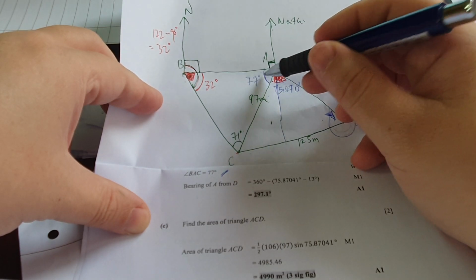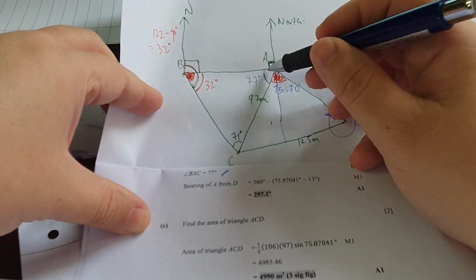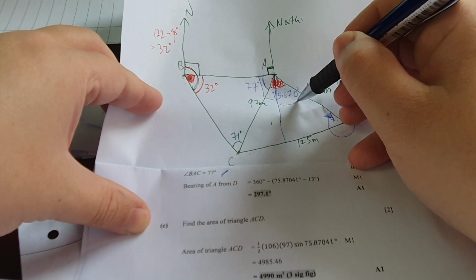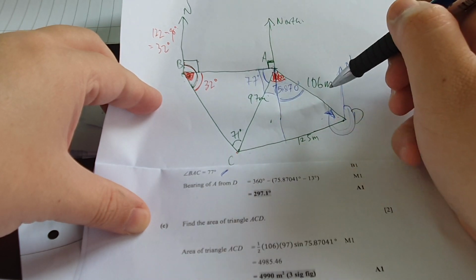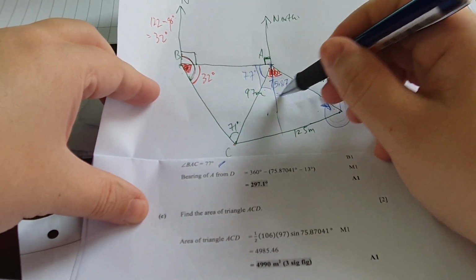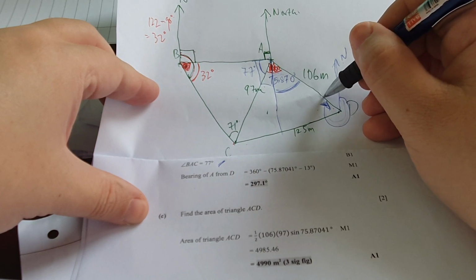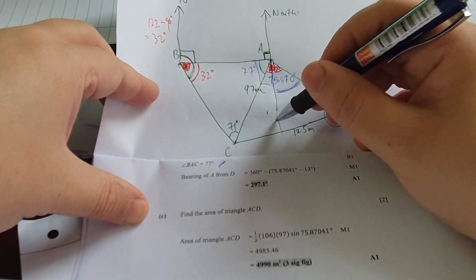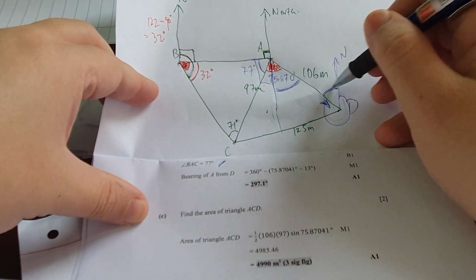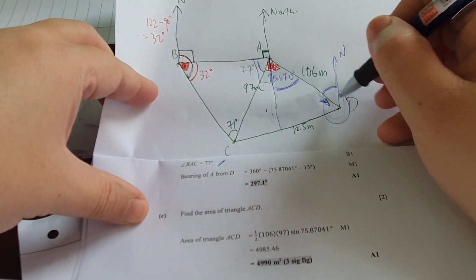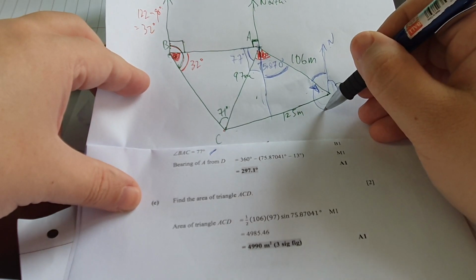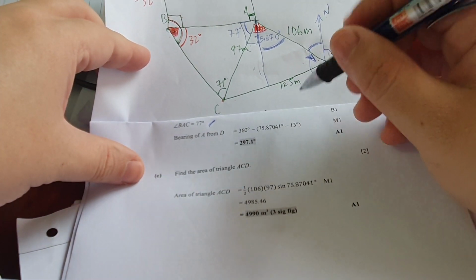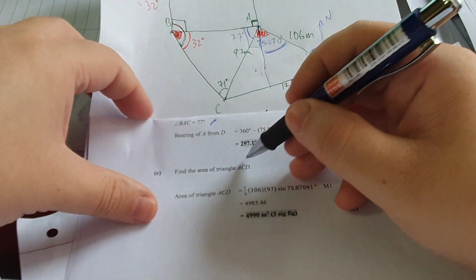Can you see that this plus this, if I minus off this 90, that will give me this, and this is actually equal to this. Correct? Alternate angles. Then you can take 360 minus this. That will give you the bearing, which is 297.1 degrees.